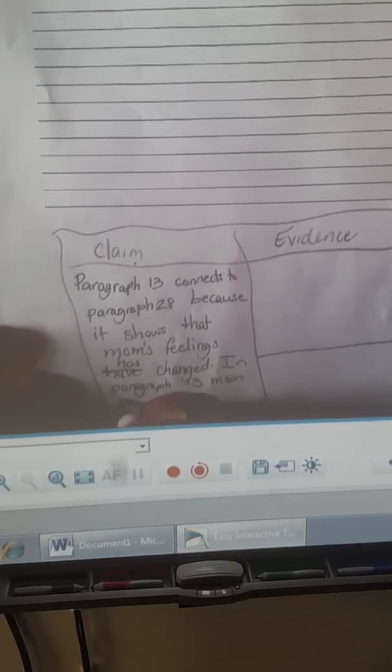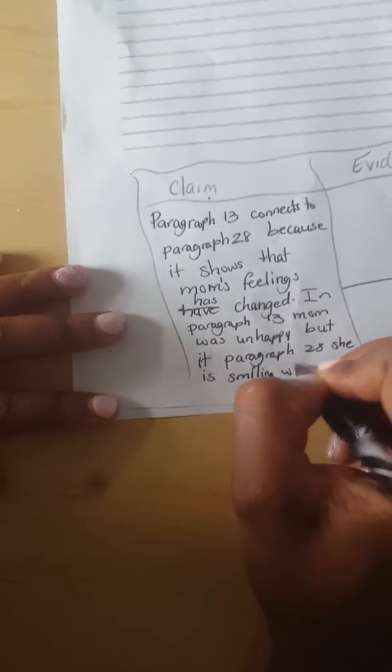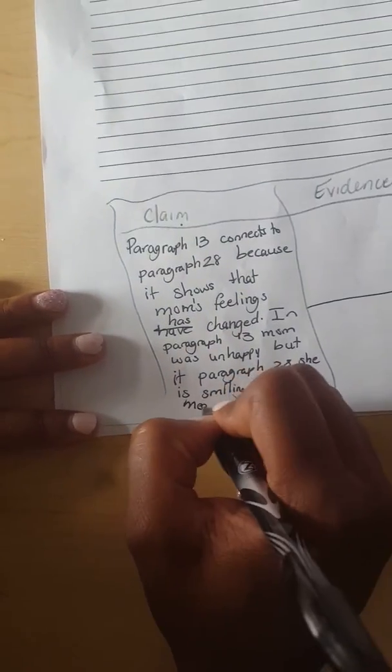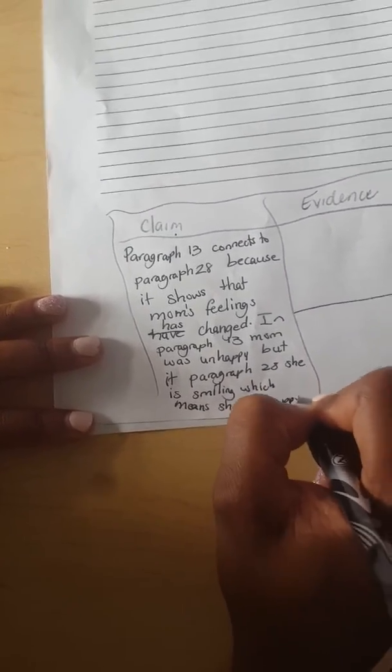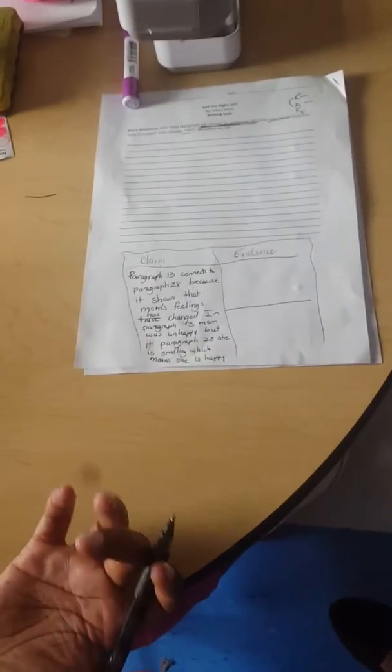Well, you can say, how do you know? In paragraph 13, mom was unhappy, but in paragraph 28, she is smiling, which means she is happy. And then you can have your child reread to see if this makes sense.